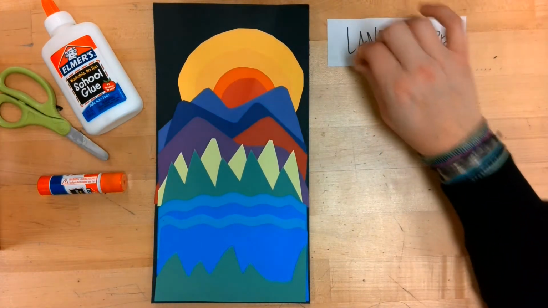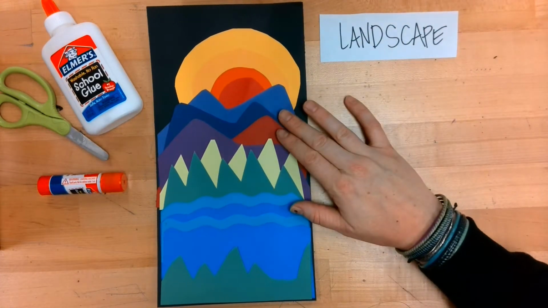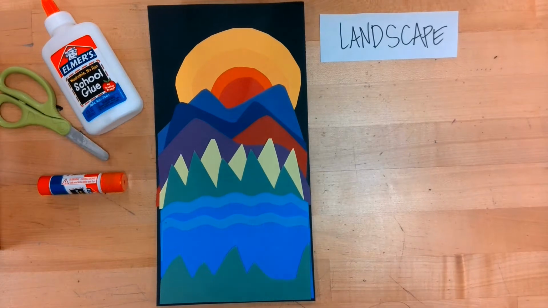A landscape is one of our general themes of art. Landscape is any picture where the land is the main subject matter. Typically, when we see landscapes, we see things like trees, rivers and lakes and oceans, mountains and hills and valleys, and the sky.